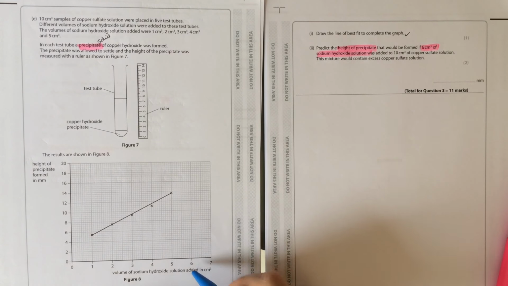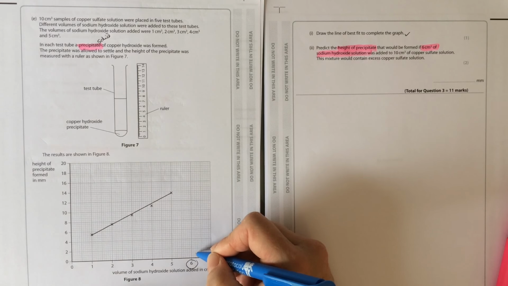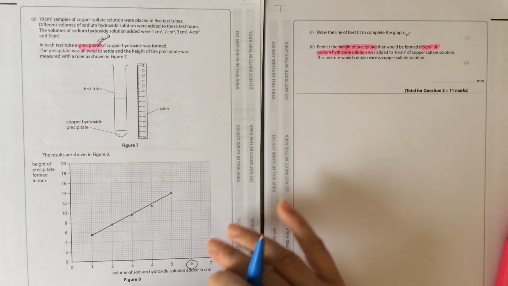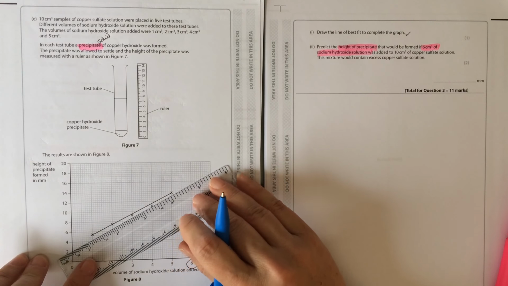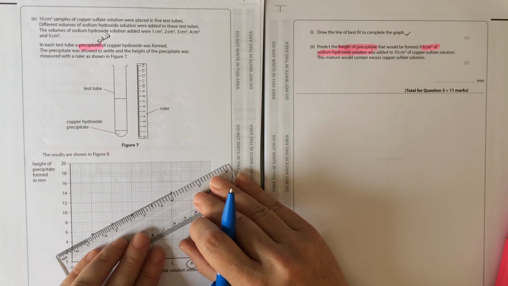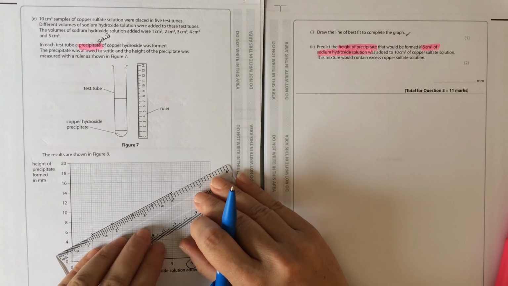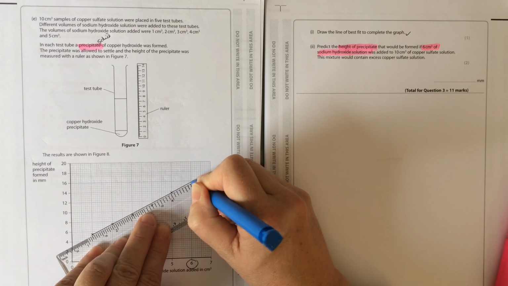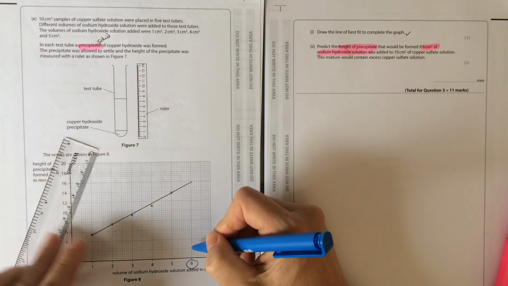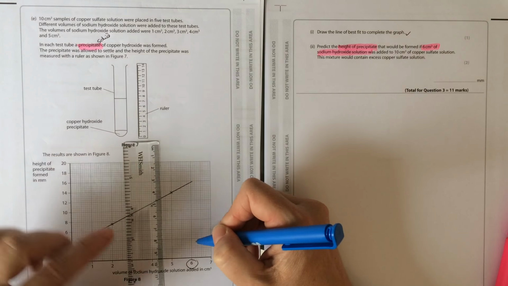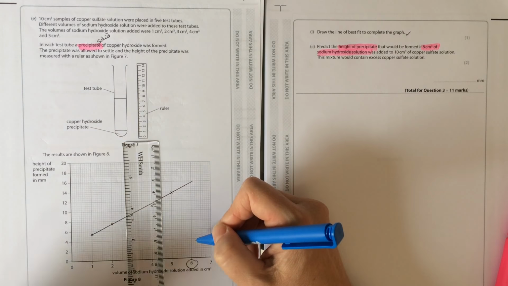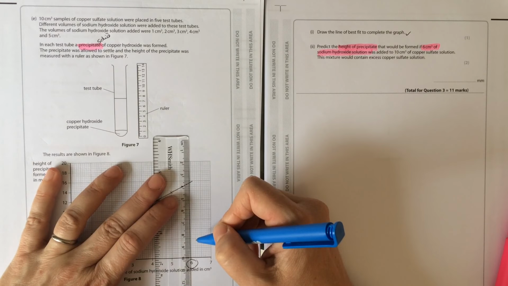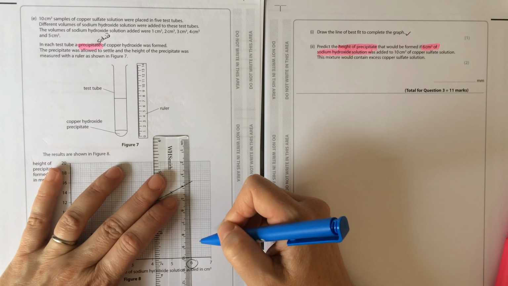So here, back to my graph, here's the 6. This is the 6 centimetres cubed of sodium hydroxide, and so I'm going to be accurate with this, and I'm going to extend my line. Okay, I could have done this in the first place, but I'm going to just do it now. So I'm going to extend my line so that it hits the 6. Again, I'm not going to just guess it. I've got my exam paper in front of me and I'm going to make it nice and easy for me to actually get this absolutely right.